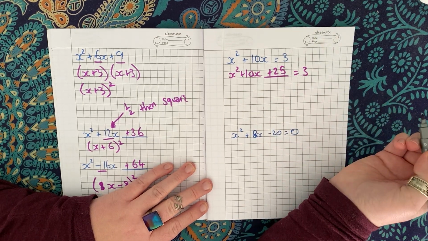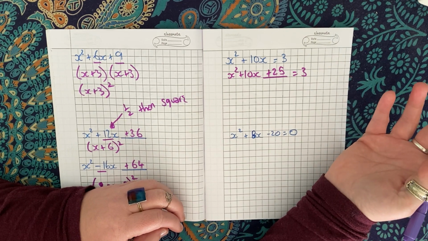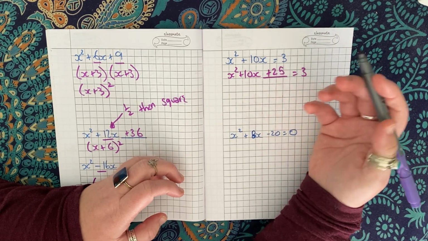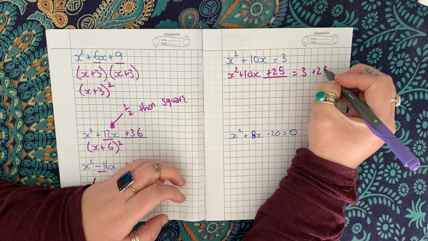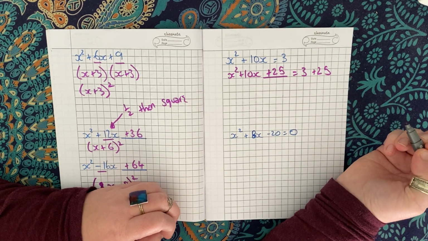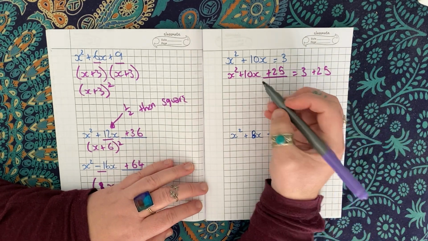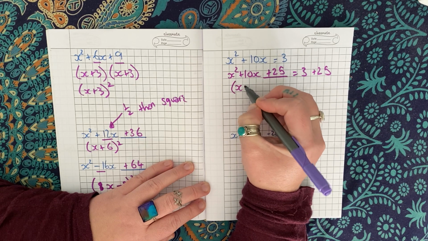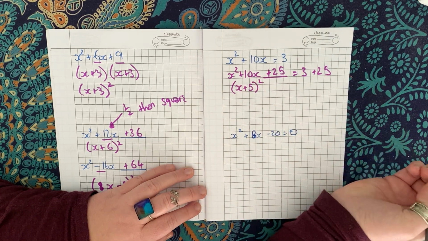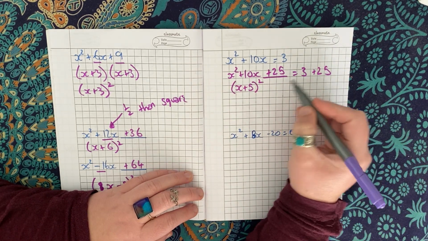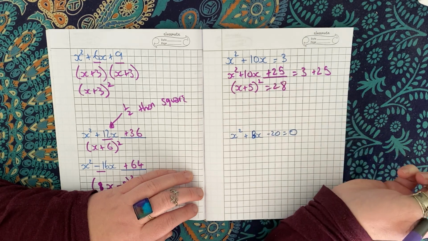But I can't just do that, can I? Because now I've changed the whole equation. So whatever you do to one side of the equation, you have to do to the other. So I'm going to add 25 to both sides to balance out my equation. So that makes this x plus 5 squared, right? This is my perfect square. Then this side is 28.